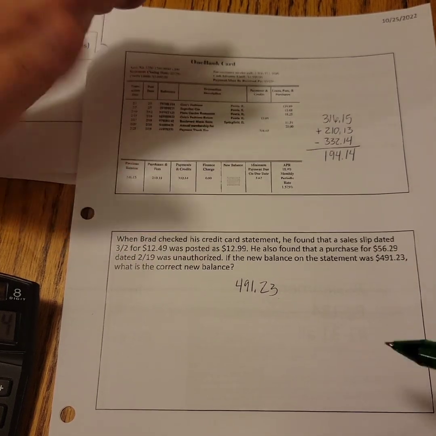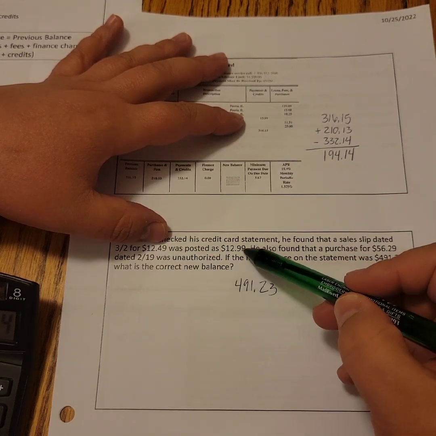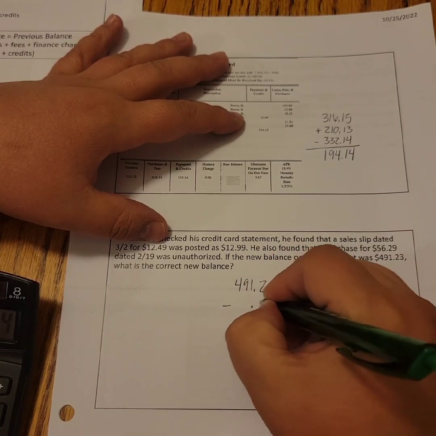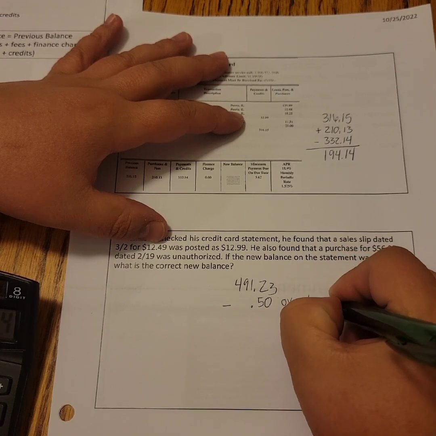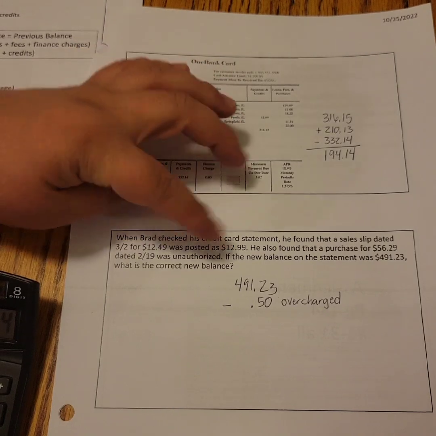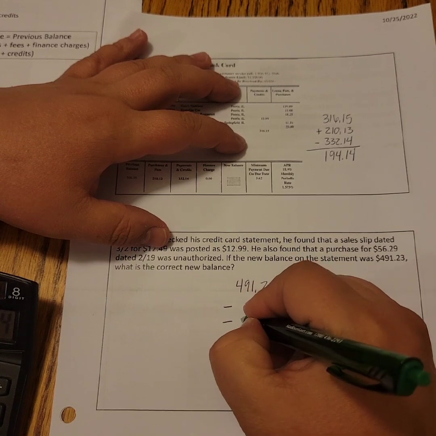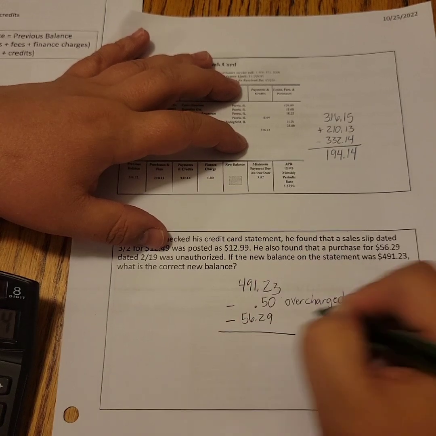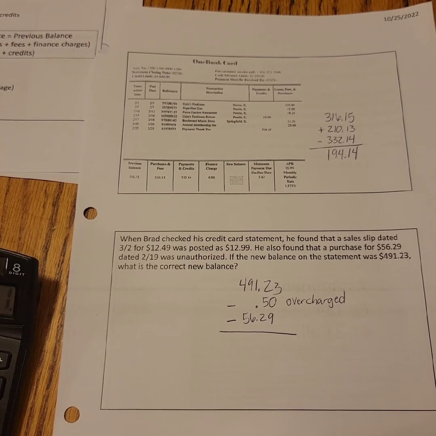A sales slip is just the receipt. On the receipt it said one amount, but it showed up differently on the credit card statement. So this is kind of like the check thing. They were actually overcharged 50 cents, so we're going to subtract 50 cents from the balance, because they don't owe that. And then the purchase that was unauthorized, they are not going to pay that, so that needs to be subtracted from the credit card bill.